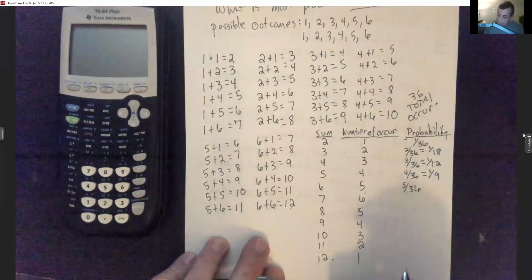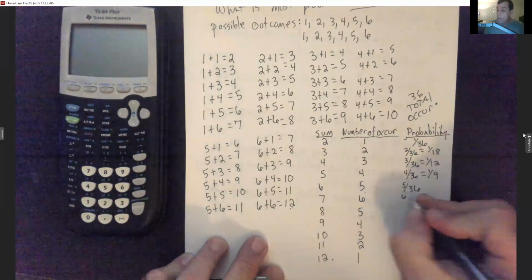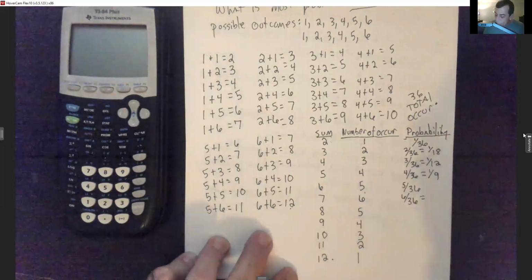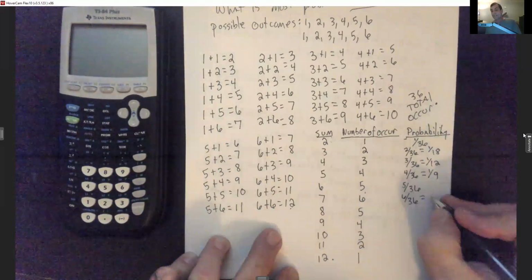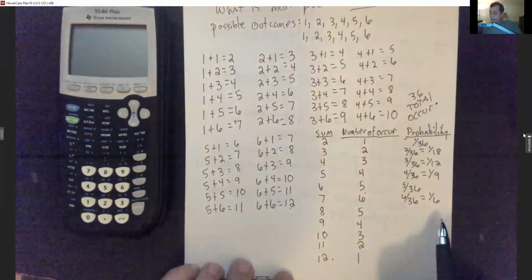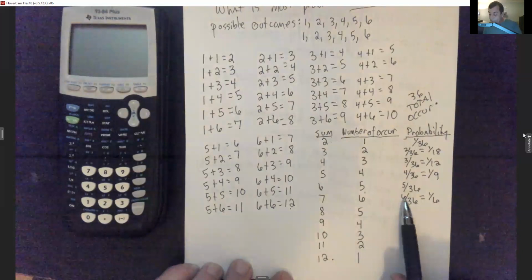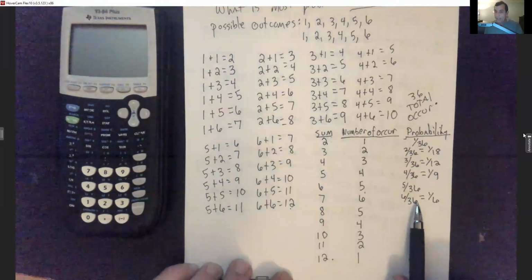Sum of 7 has 6 times. So 6 out of 36 will reduce to 1 out of 6. So notice, 6 out of those 36, or 1/6 of them, will be a 7.